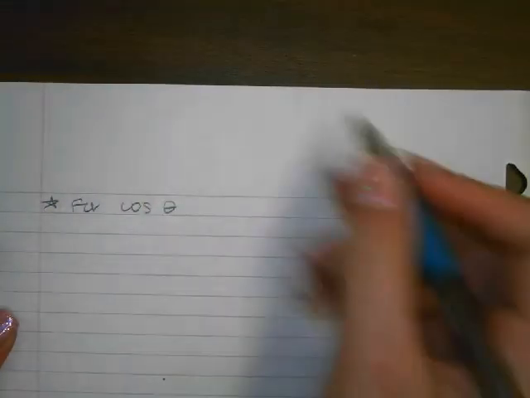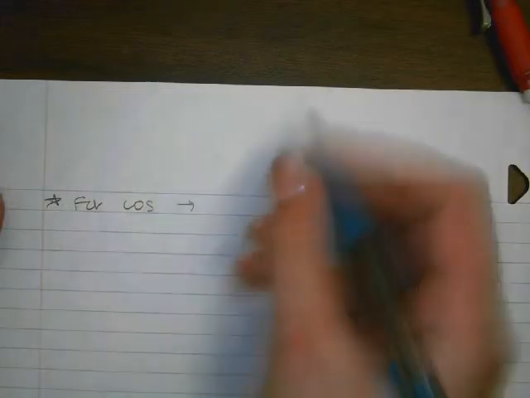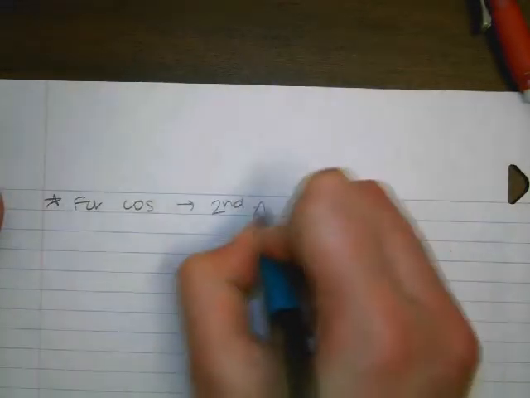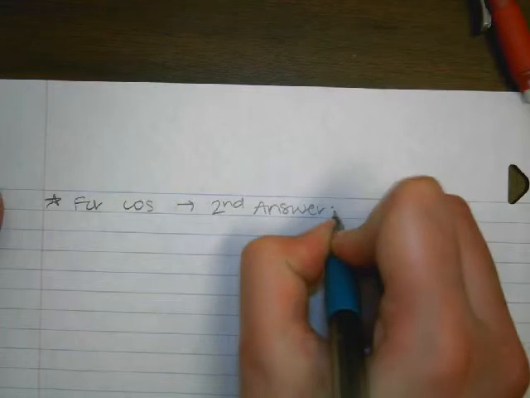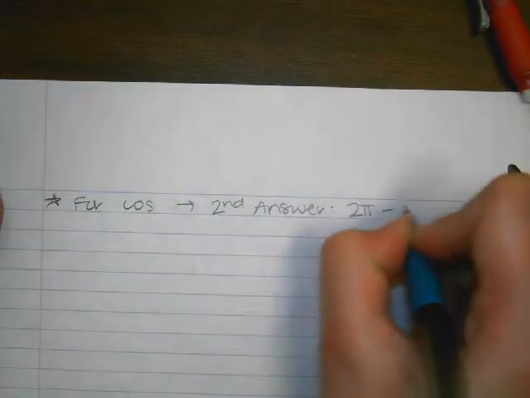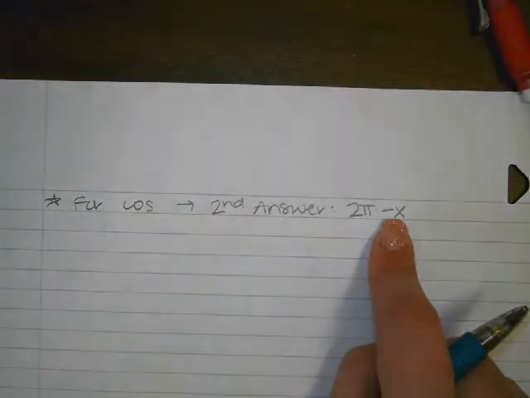And I guess really I should say, let's go ahead and erase this. I'm just going to say for cos, because we're not really solving the theta. I guess it doesn't really matter. For cos, the second answer is 2 pi minus x, and remember x is the first thing that you found in your calculator. Okay, sorry, I know this is taking a long time, it's kind of boring, I just want you guys to know where all these little shortcuts come from.